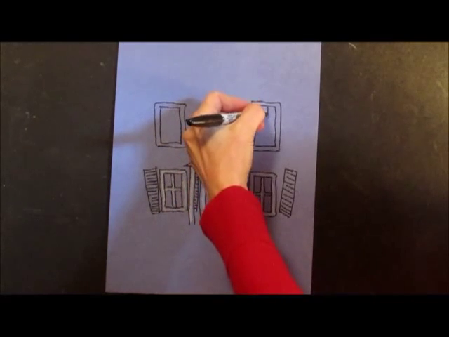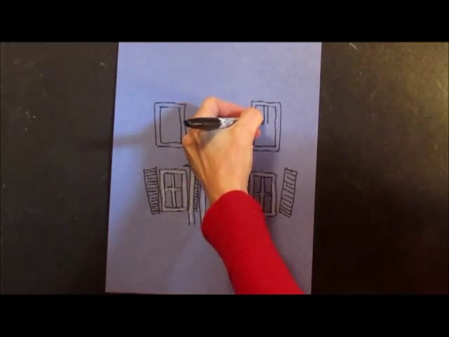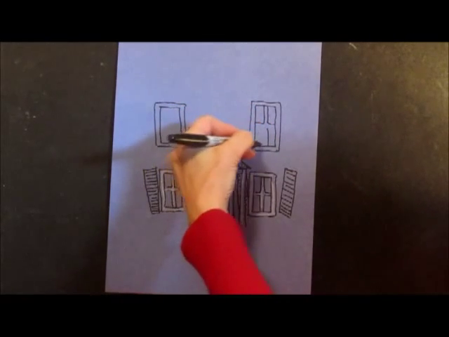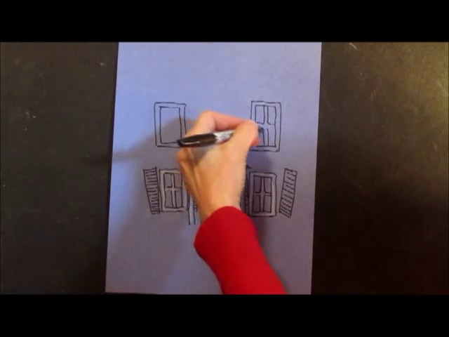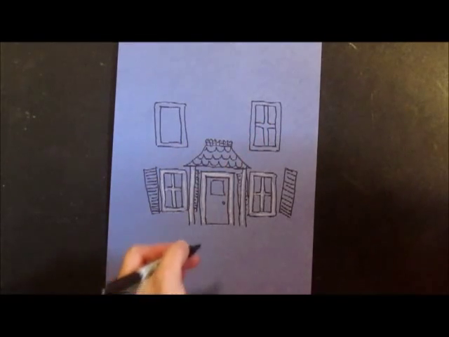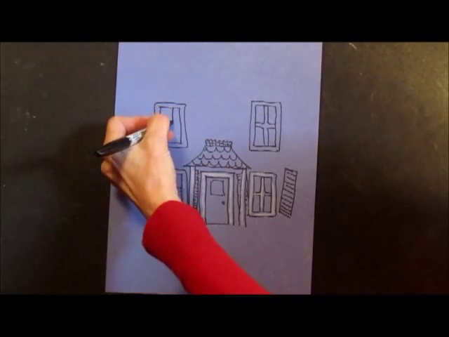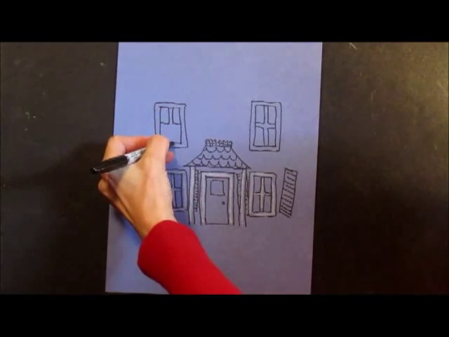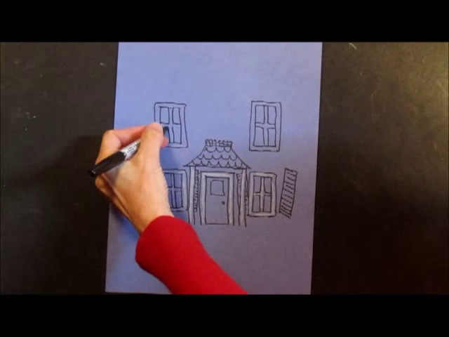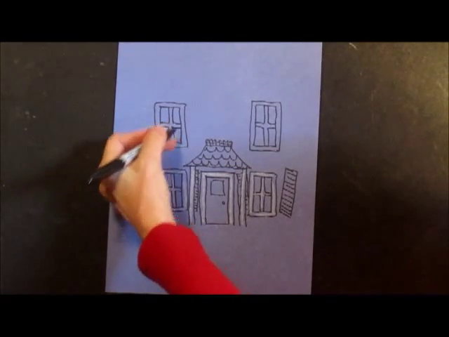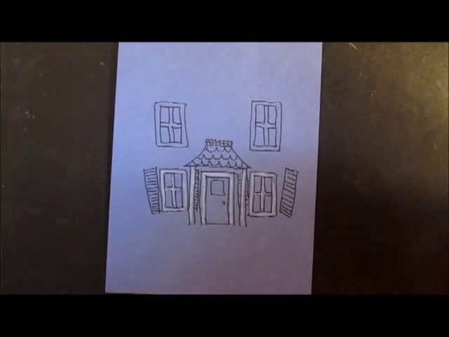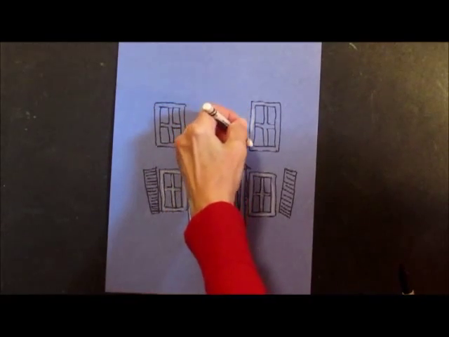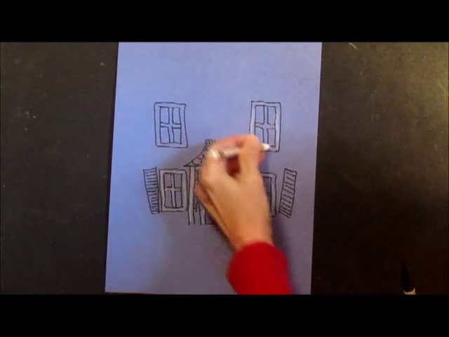Now we have to put that other molding inside. Remember, down, down, across, across, up, up, over, whoops, over, just like the other ones downstairs. Down, down, across, across, up, up, across, across, there. And let's get our white crayon and quickly color that in. Oh, this is coming out really pretty.